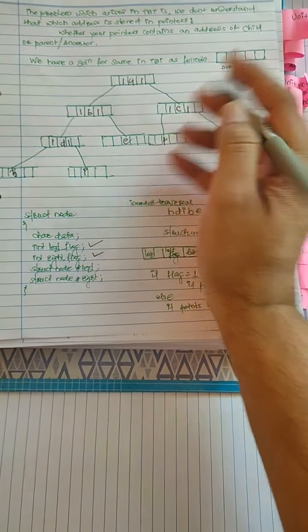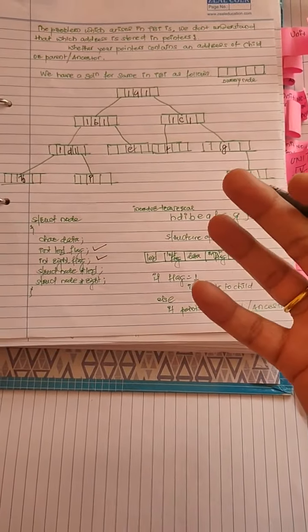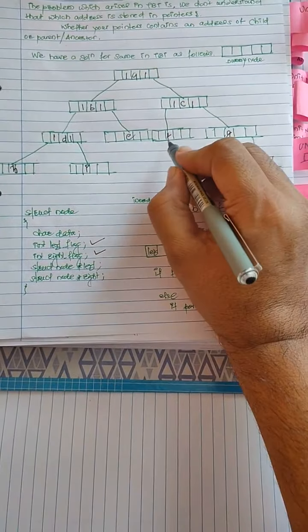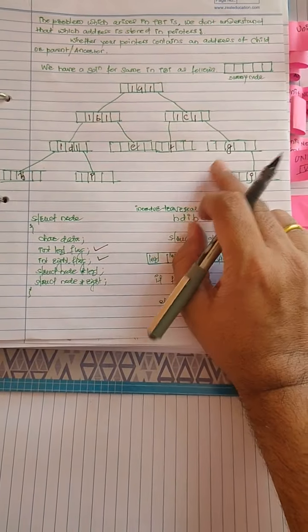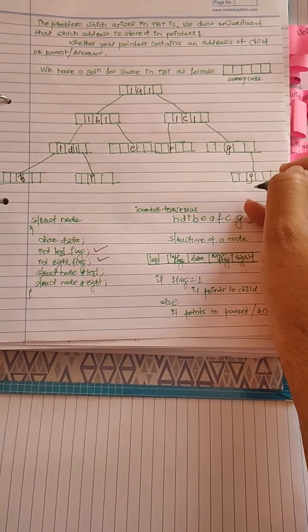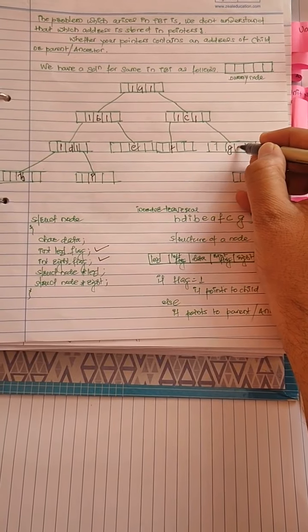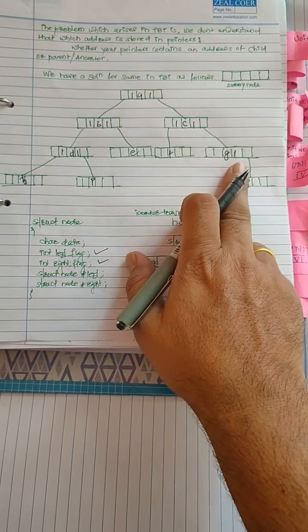Then E has no child. We'll talk about it later. Next is F. F doesn't have a child. G has only one child, correct? It means that the right flag of G has to be equal to 1.